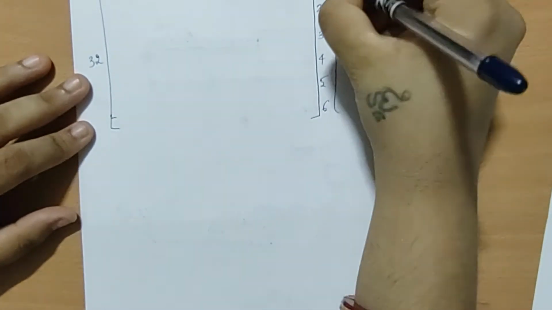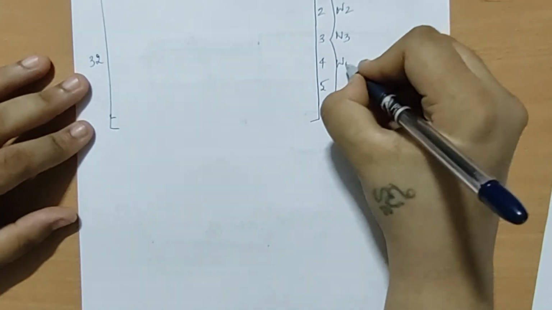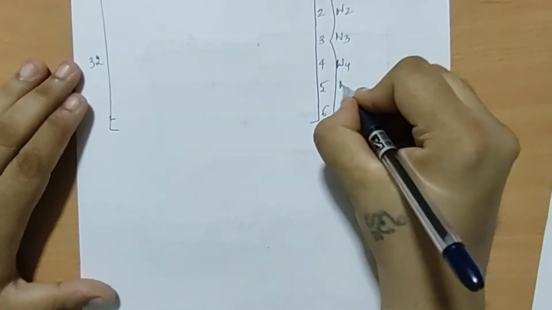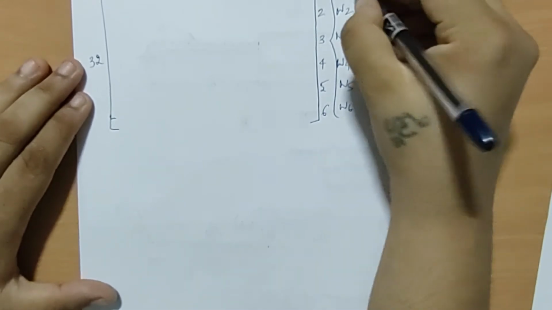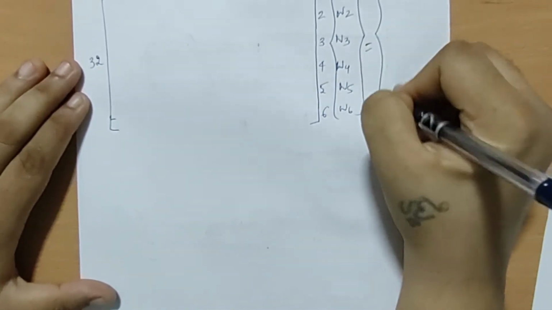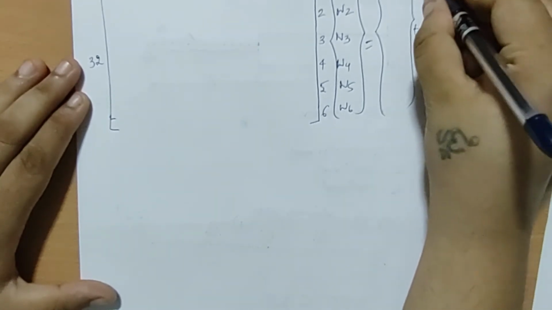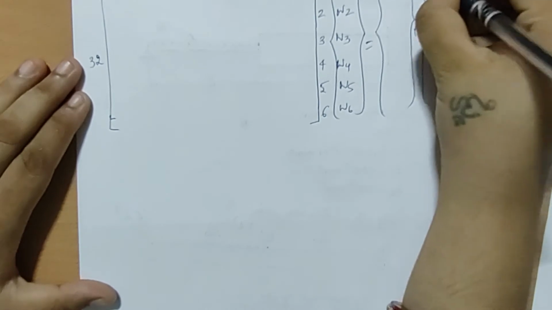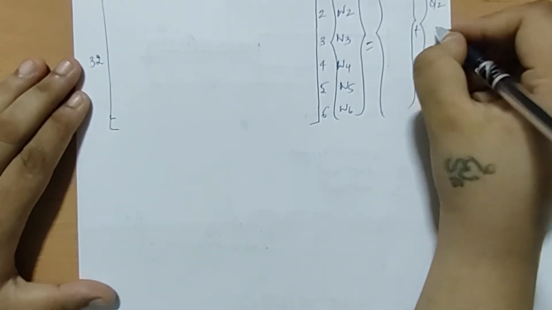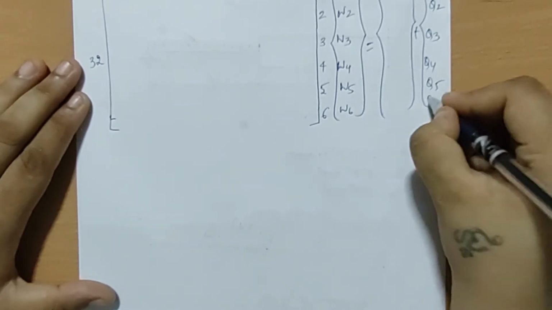Here I'll have W1, W2, W3, W4, W5 and W6 is equal to, here I'll have a bracket, plus I'll have a last bracket as Q1, Q2, Q3, Q4, Q5, Q6.